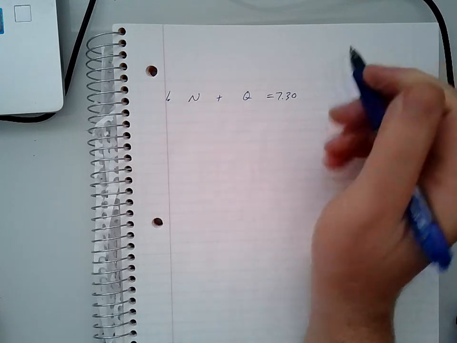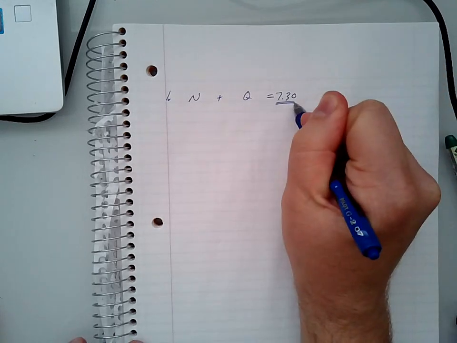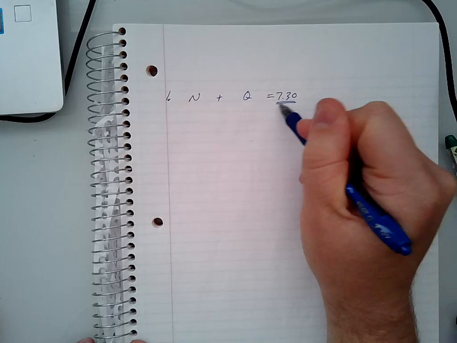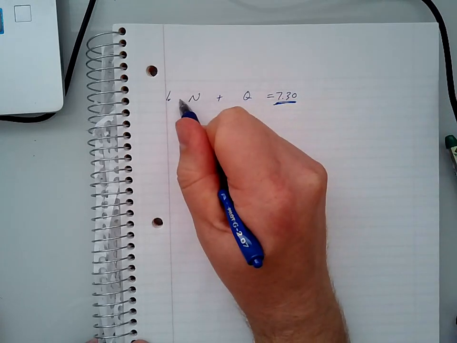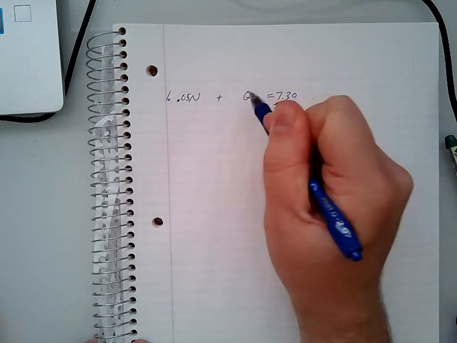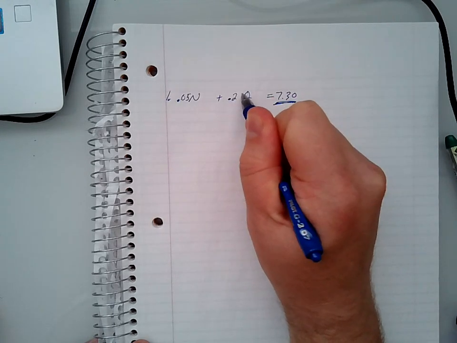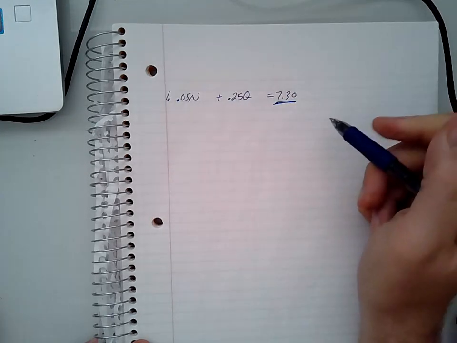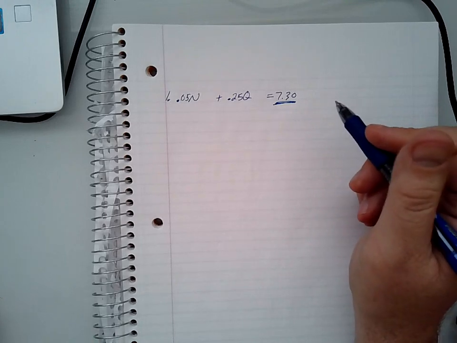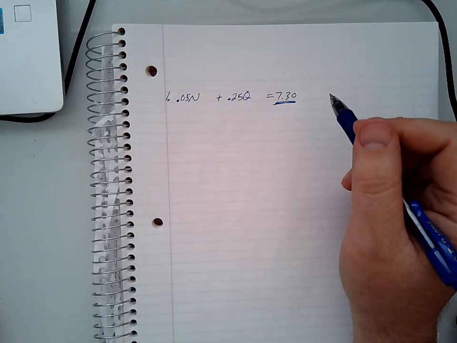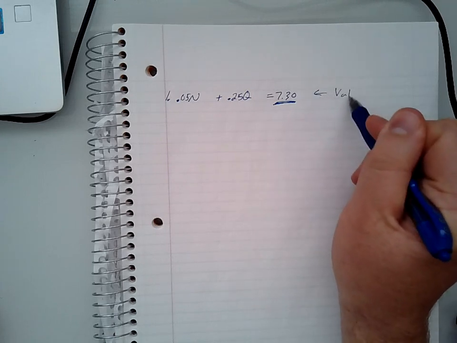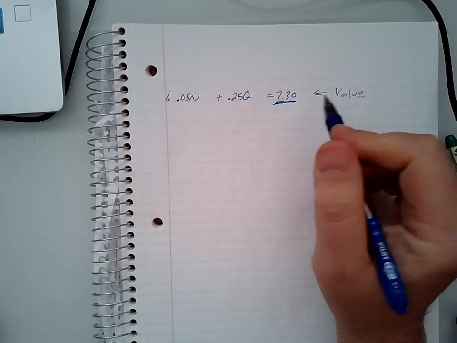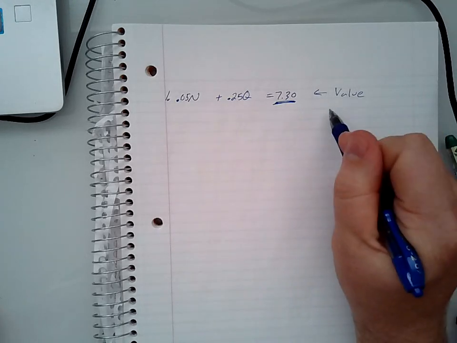But I know, and you know, that if we're talking about a value of dollars and cents, we need the value of nickels, which is 0.05, and the value of quarters, which is 0.25. So that's what our equation needs to really say: 0.05 nickels plus 0.25 quarters is equal to $7.30. That's our value equation. And then it says the number of nickels, that would be a quantity equation.